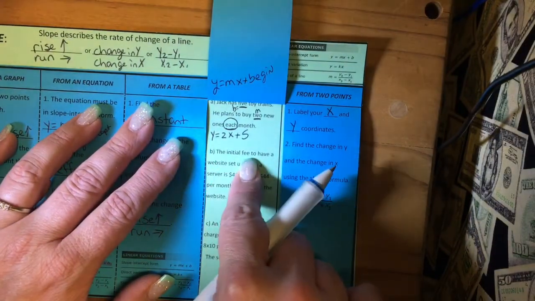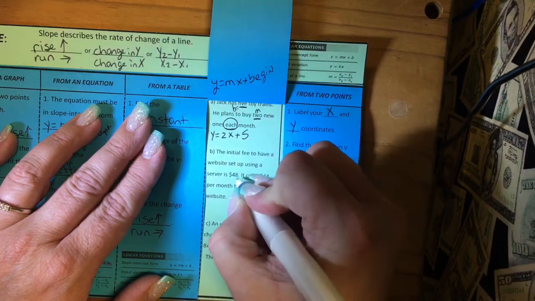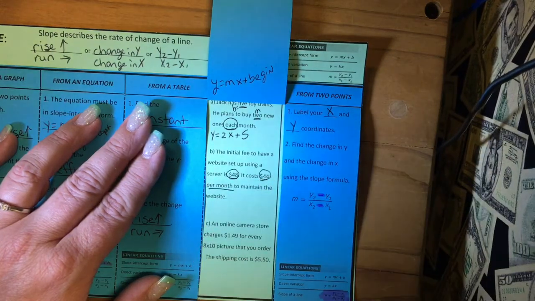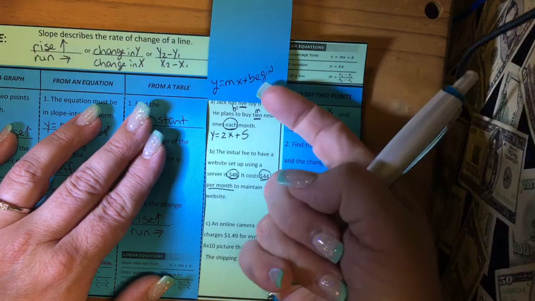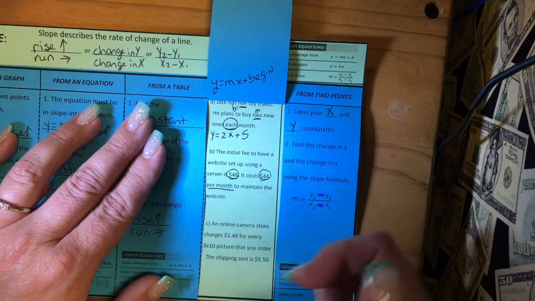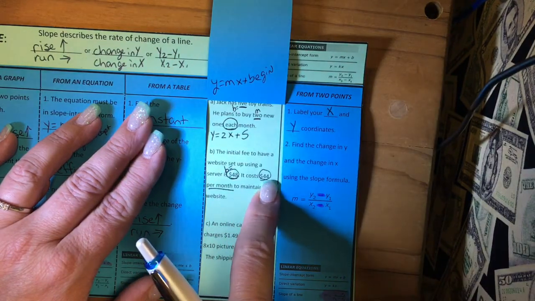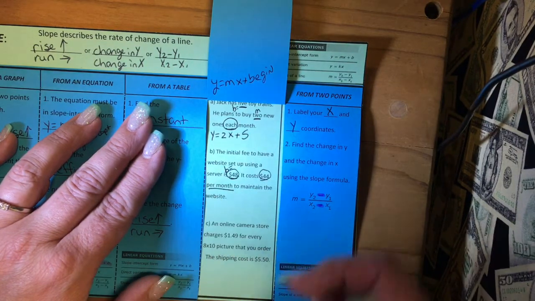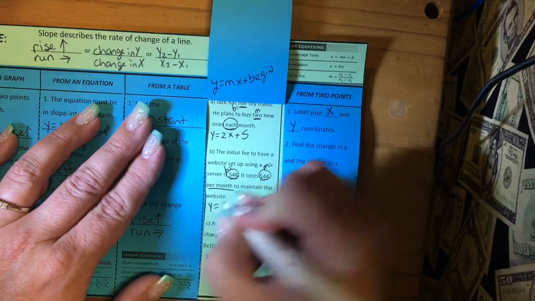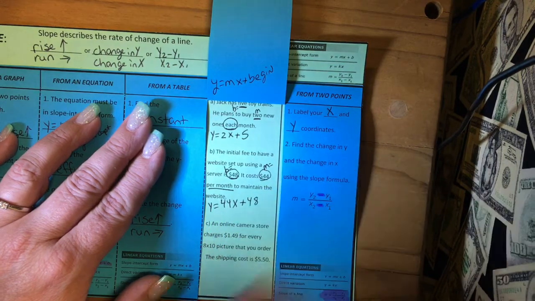Okay, our next example. The initial fee to have a website set up using a server is $48. It costs $44 per month to maintain the website. Well, our y-intercept, our b, where do we begin? We begin with this $48. That's my b. And it's costing me $44 per month, so I'm multiplying, that's my slope. And then I just put it all together. y is equal to 44x plus 48.